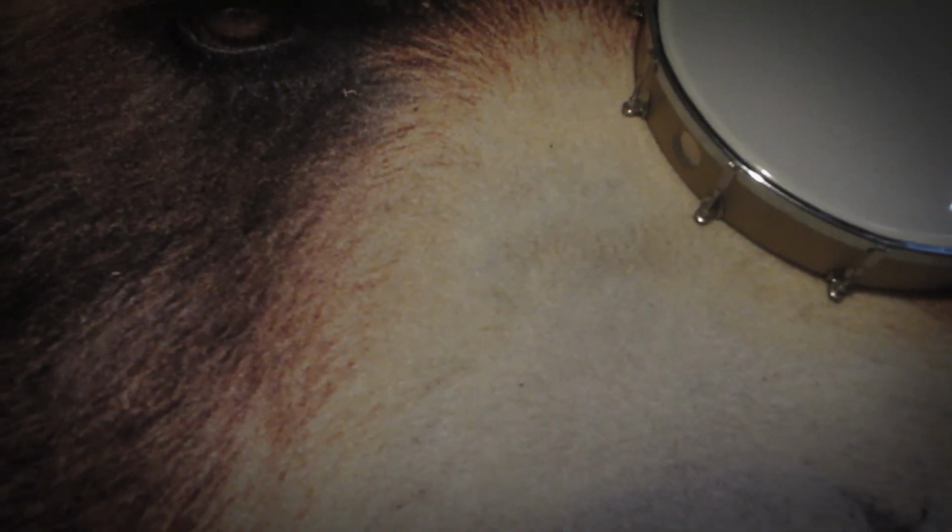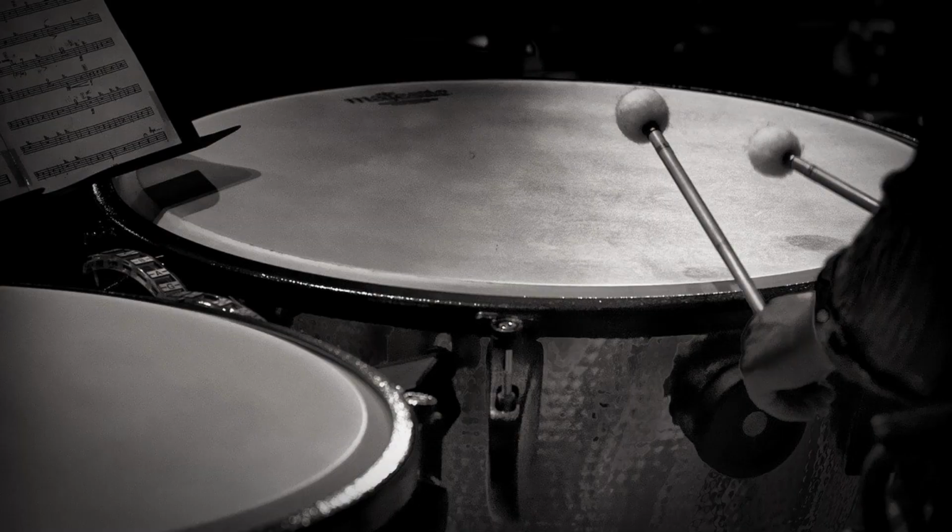After that, the only thing left was to add some percussions. Frame drums and tambourines usually do the trick, but you can also use timpani.